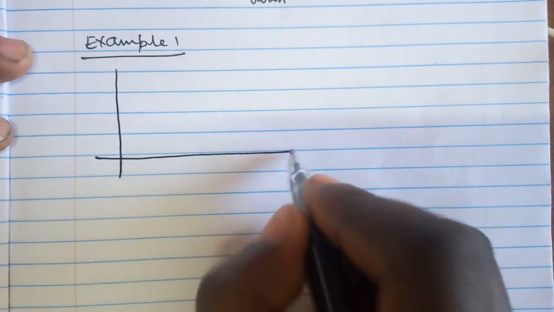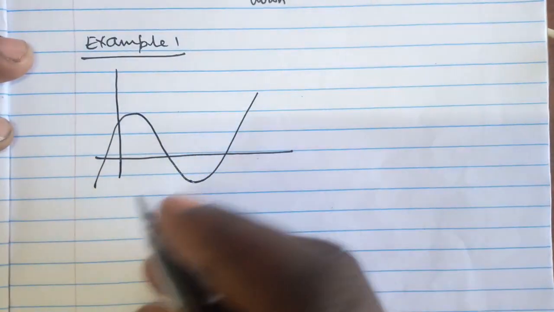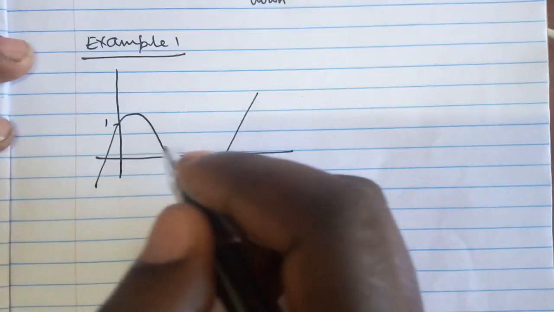We are told that in example 1, the diagram shows a sketch of y equals f(x).